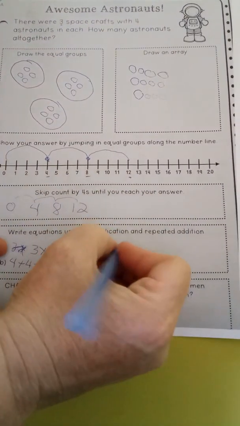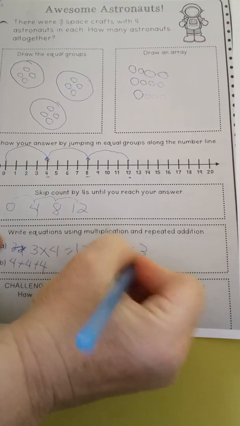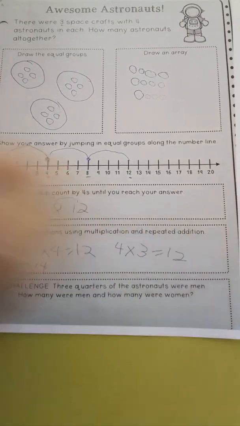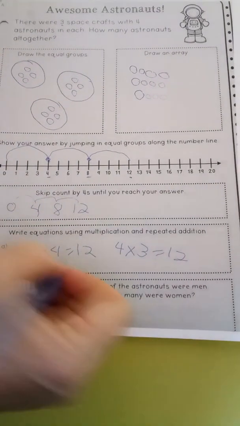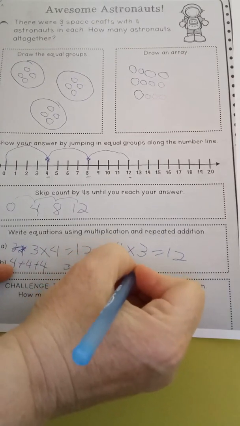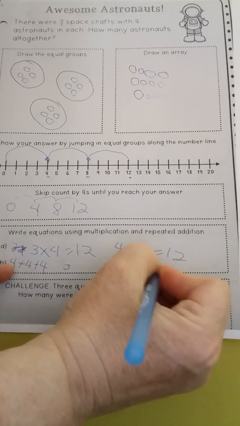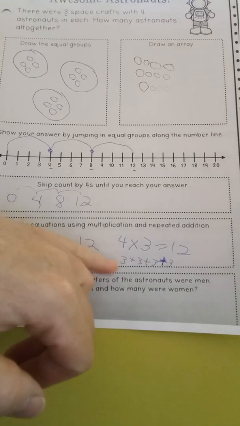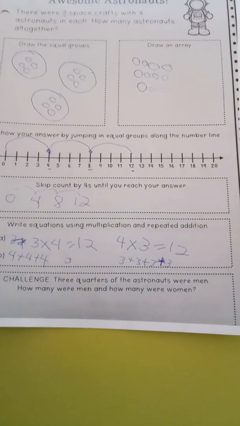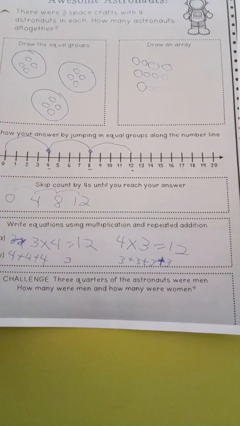If for this you said 4 times 3 equals 12, or you said 3 plus 3 plus 3 plus 3, I'm kind of trying to do this sideways, so that's why it's all messy. Either one is fine. If yours looks like that or it looks like that, it's totally fine. Okay, because remember with addition and multiplication, you can move the numbers around and everything's fine.